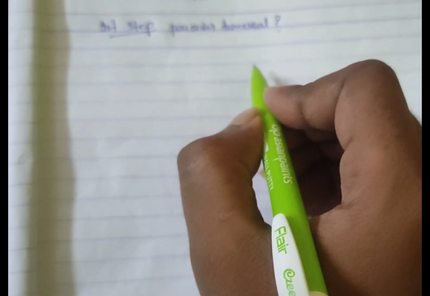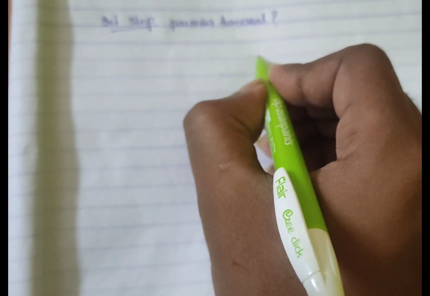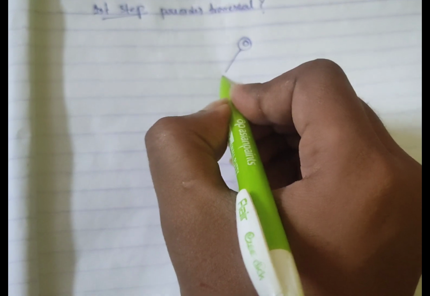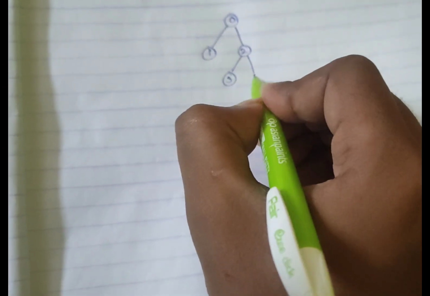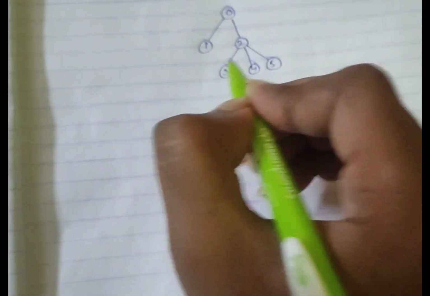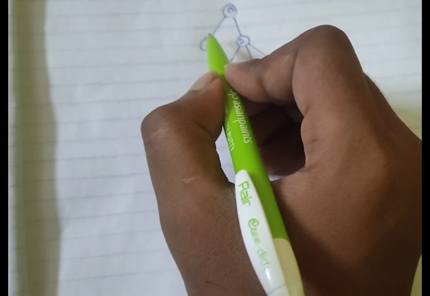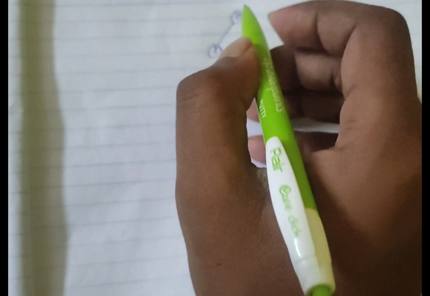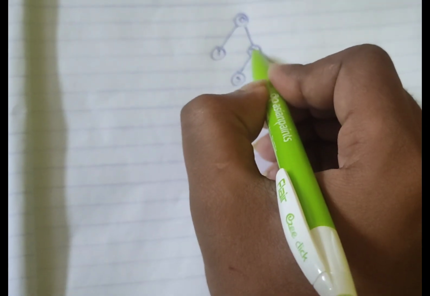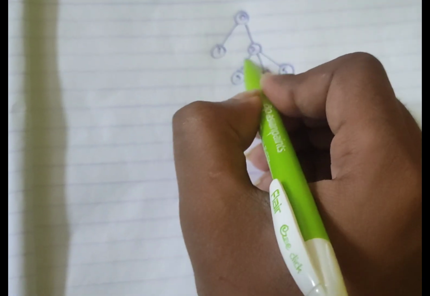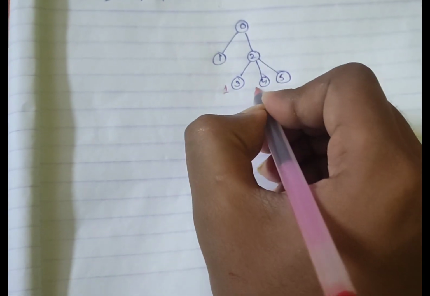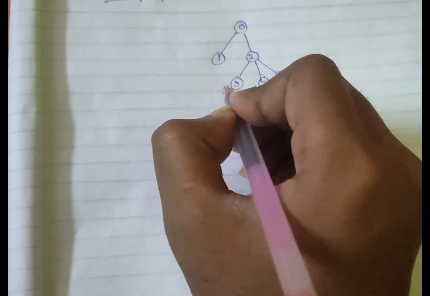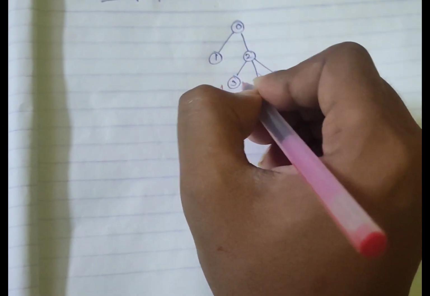So how are we doing the pre-order traversal? Just do the tree: 2, then 3, and then 4, and then 5. Just do the tree and do the traversal. Okay, so in 2, the subtree distances are what? In 3 that is 1, in 4 that is 1, and in 5 that is 1. Okay, so this is complete.